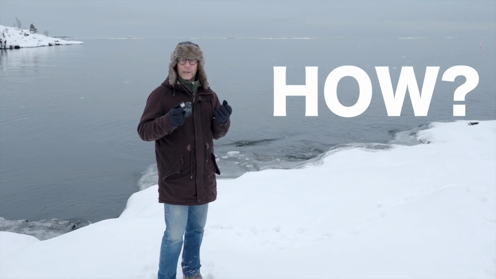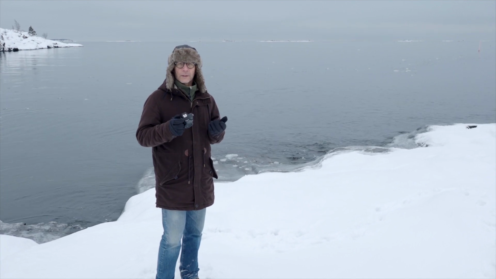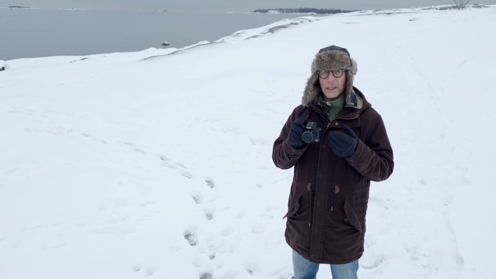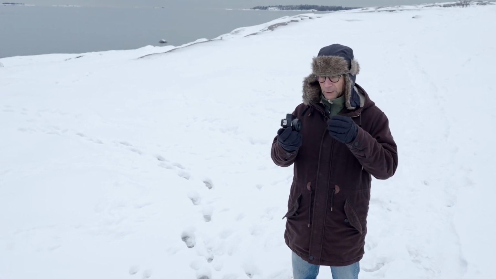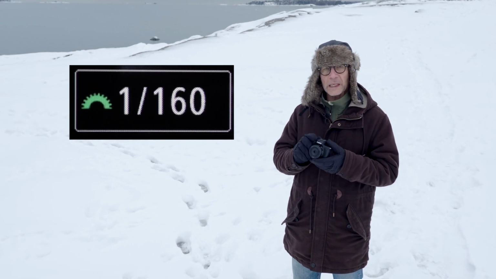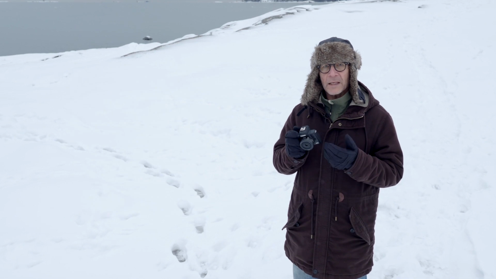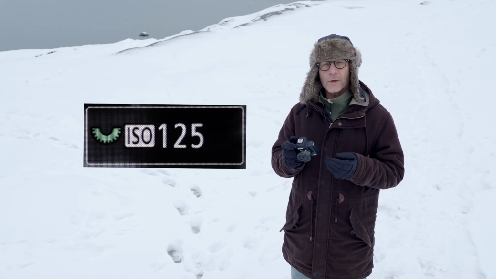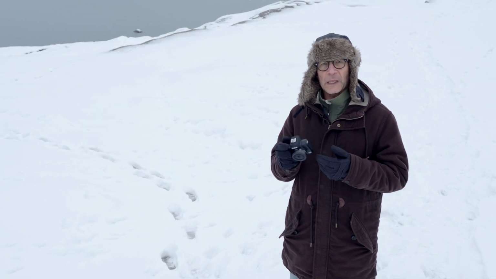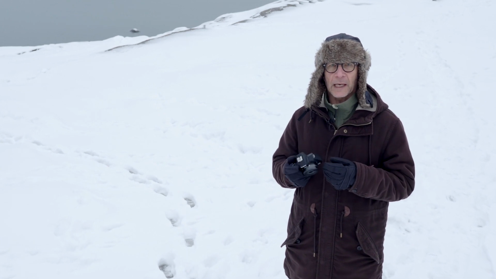How do you control the exposure then? Well, we have three controls in our cameras. The values that you can use to actually control the amount of light that enters the camera are the shutter speed and the aperture or the f-stop. And then there's the ISO control that controls the brightness of the image the same way as the shutter speed and aperture, but it does not affect the amount of light that enters the camera.